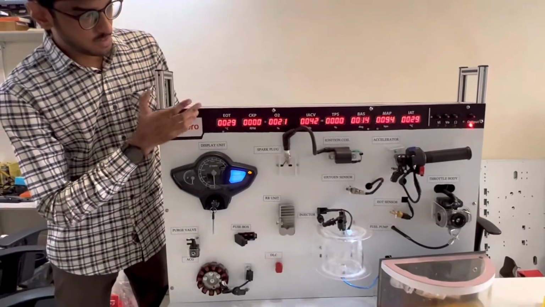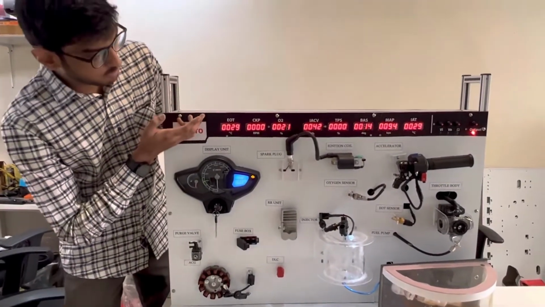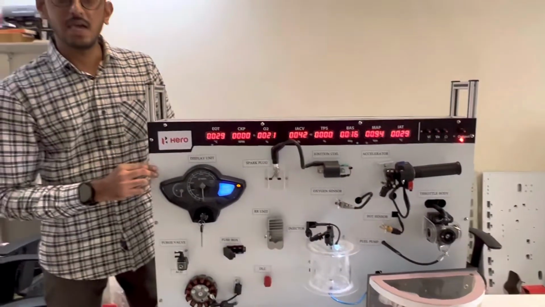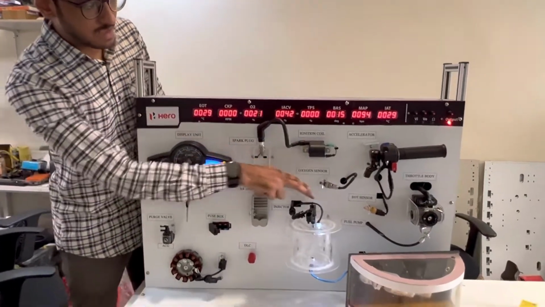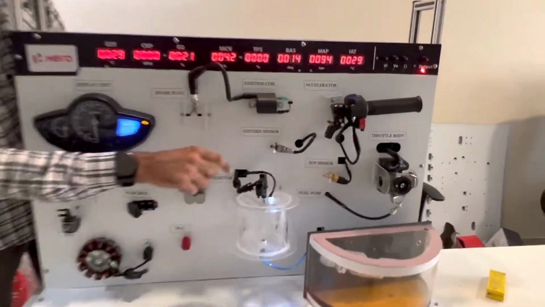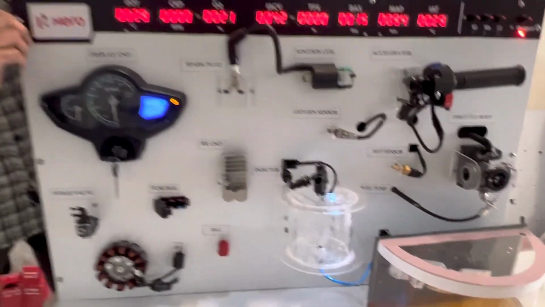As you can see now, the displays are showing the readings obtained from various sensors and also positions of the throttle body, the brake angle sensor, and the idling air control valve. And this LED is for showing the fuel injected by the injector into the injector tank.